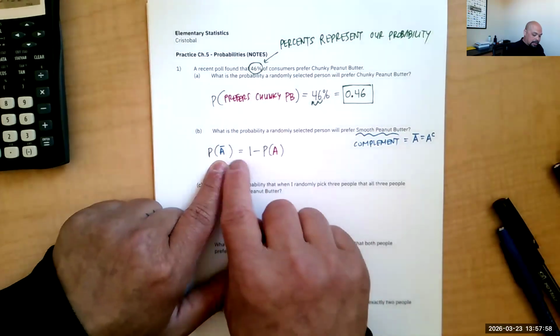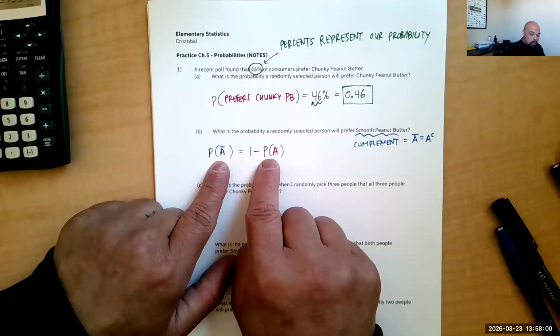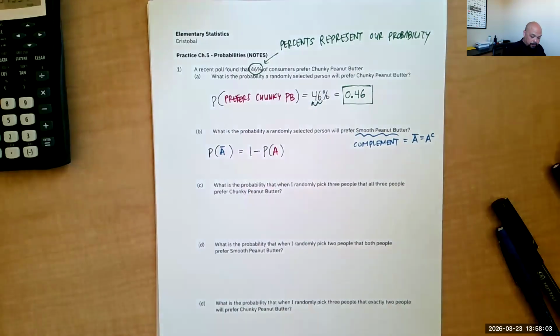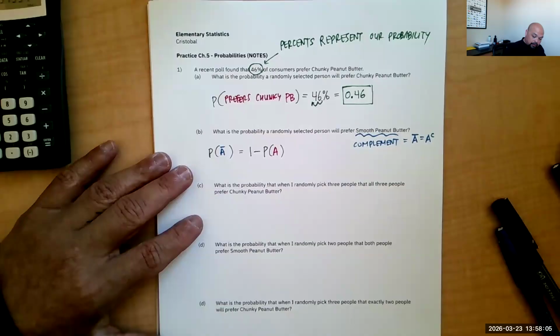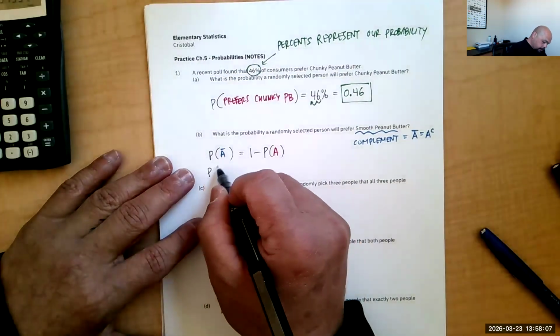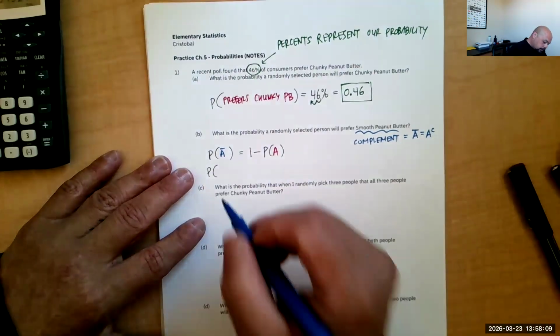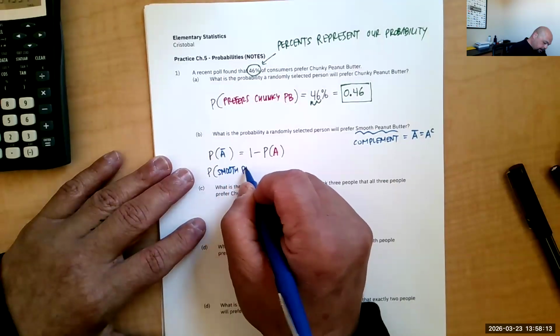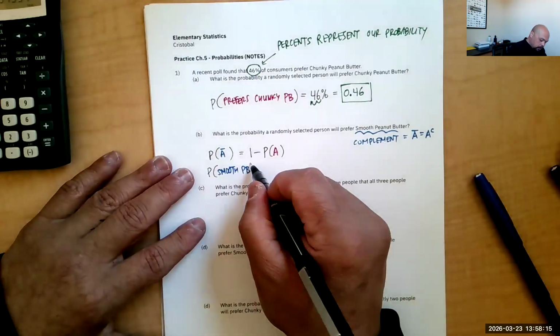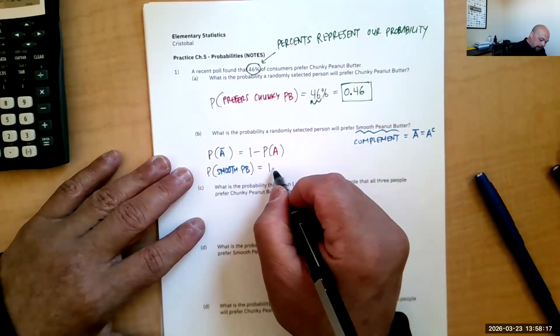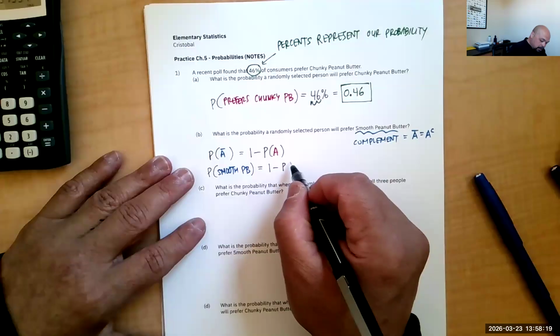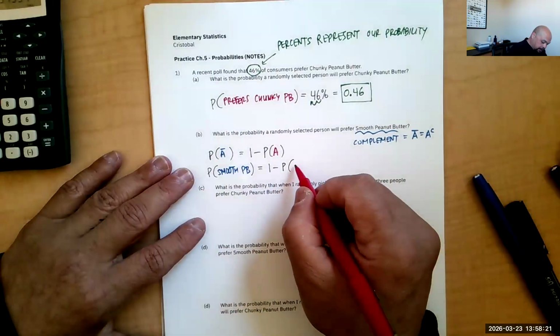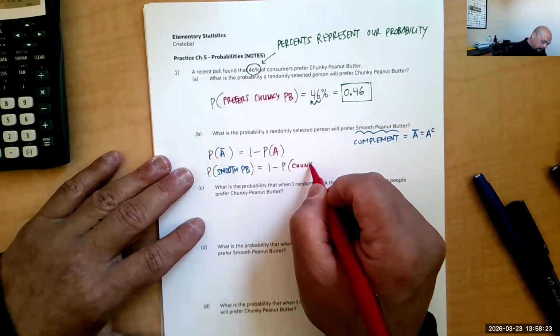So this is the complement, right? All those outcomes that don't satisfy the other. So we do that 1 minus to get that total. So in this case, if we're looking for the probability that this person prefers smooth peanut butter, we can find that quantity by taking 1 minus the probability that that person prefers chunky peanut butter.